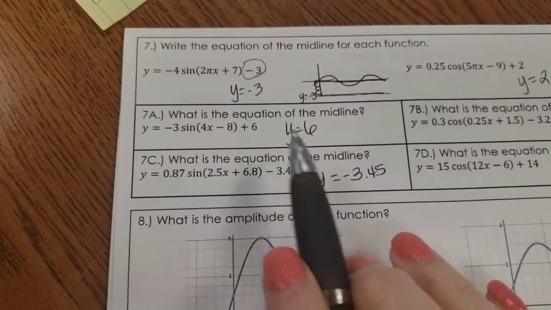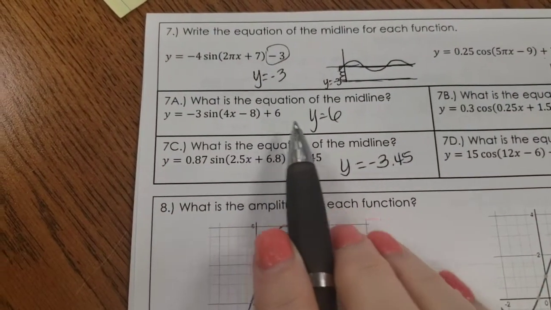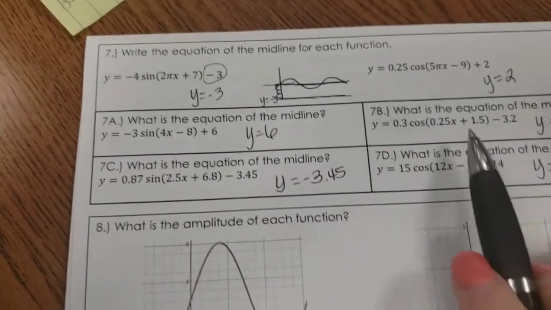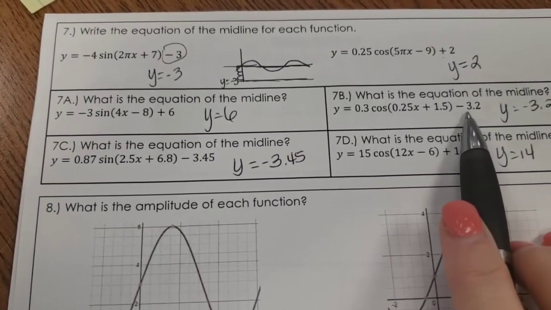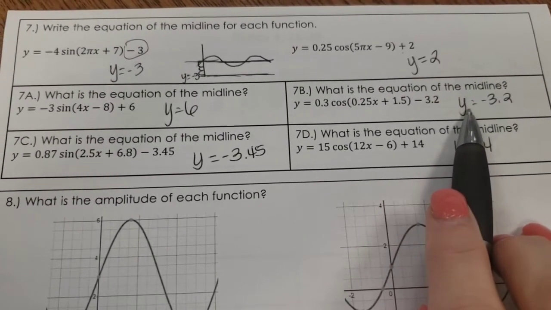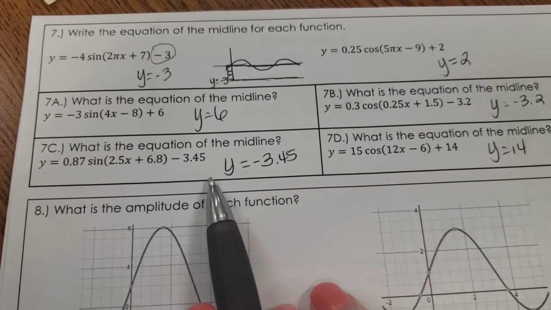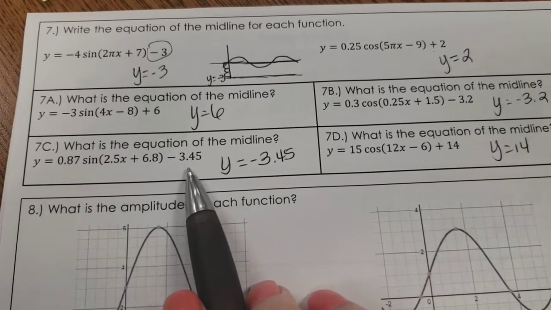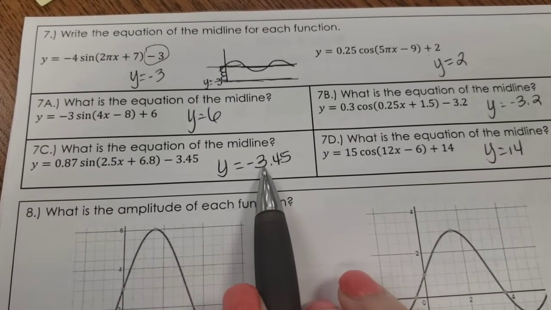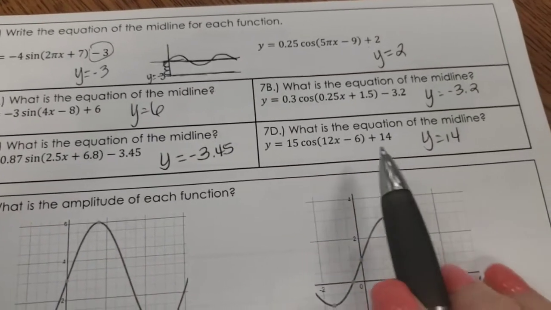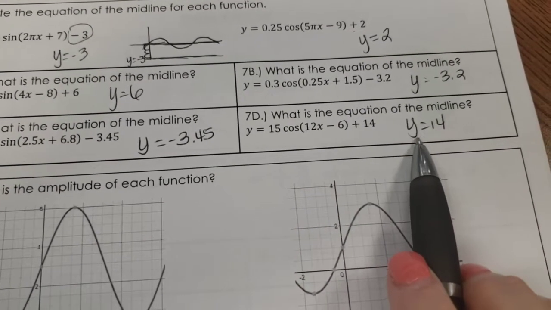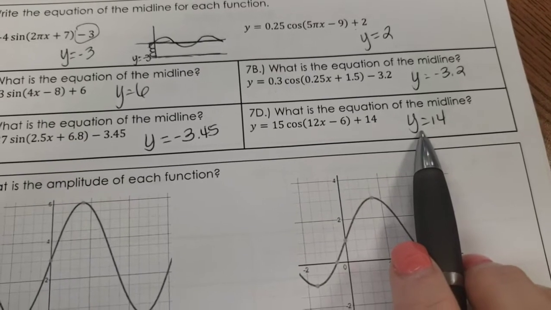All right, so I have my vertical shift is +6, so my midline is at the line y equals +6. In 7b, my vertical shift is down 3.2, so my midline is at y equals -3.2. For 7c, my vertical shift is down 3.45, so my midline is at y equals -3.45. And for 7d, my shift is 14 units up, so I am at a midline of y equals 14.